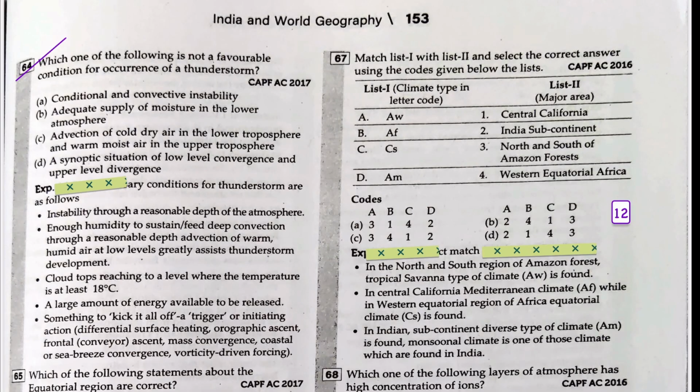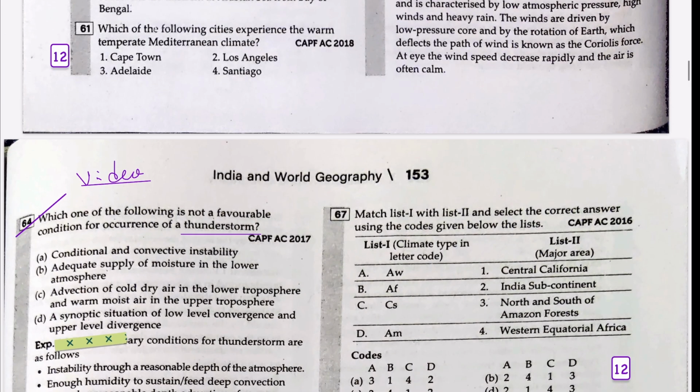Which of the following is not a favorable condition for occurrence of thunderstorm? As this thunderstorm question comes, at the same time you have to remember the video of thunderstorm that I've shown. What all things do we remember? First, there has to be a moisture ground, so near sea, any ground which is supplying moisture. There has to be warm air and there has to be cold air.